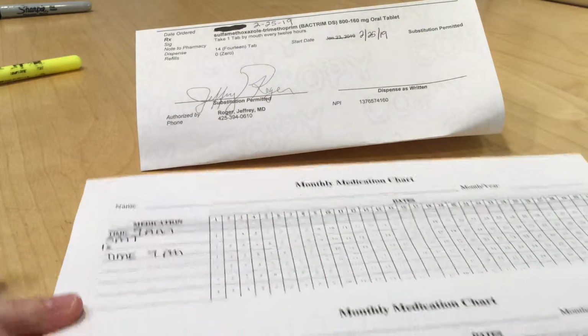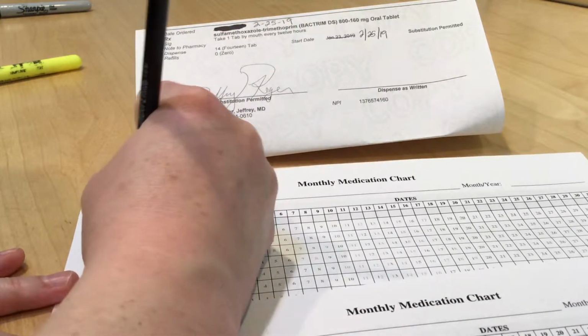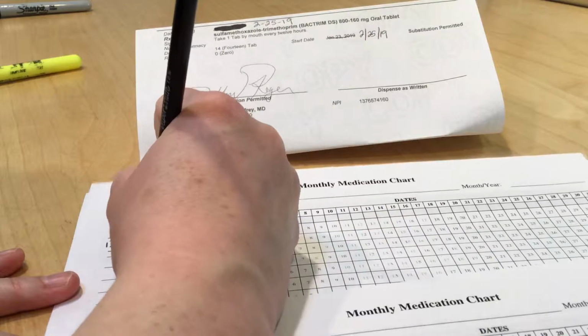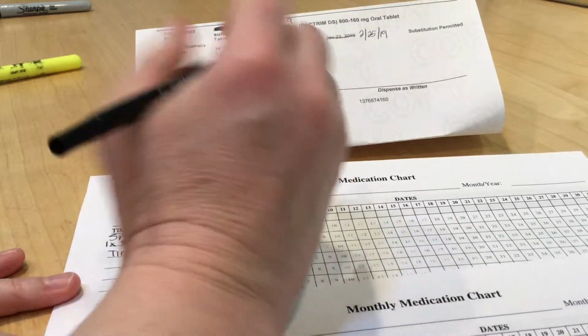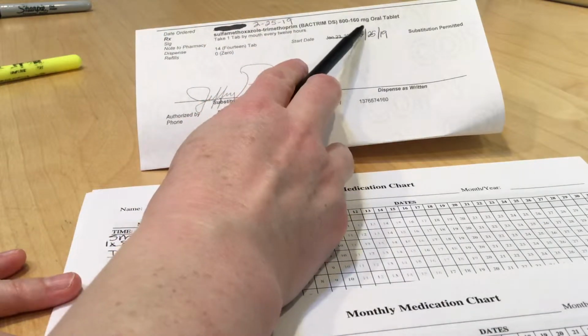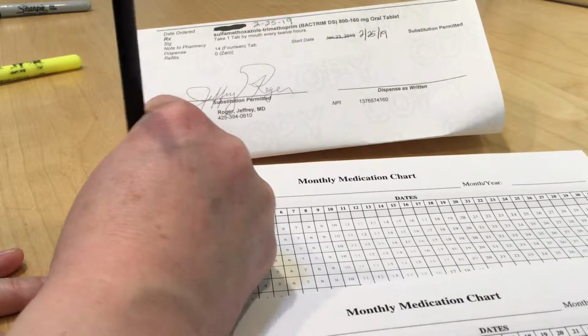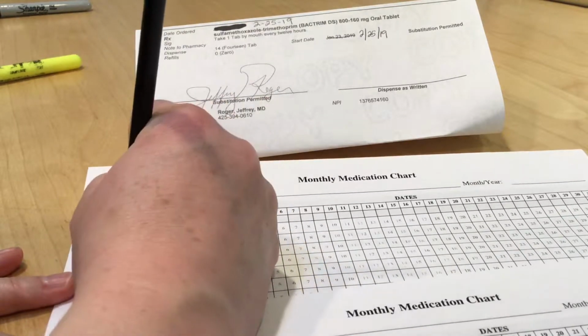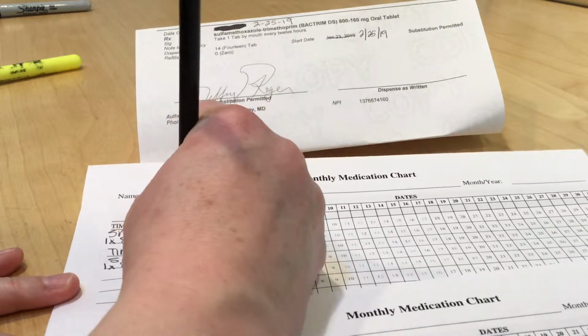We're going to write 1 times, basically copying the same thing that we wrote for the previous month, 800-160 milligram tablet. SMT 1 times 800-160 milligram tab.